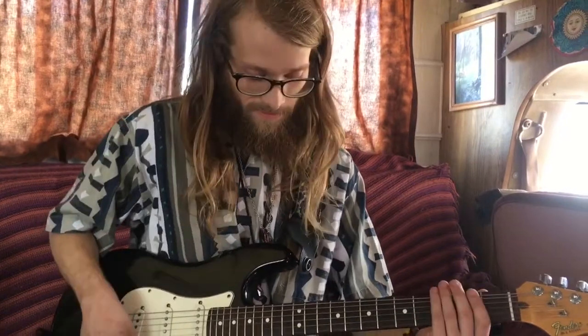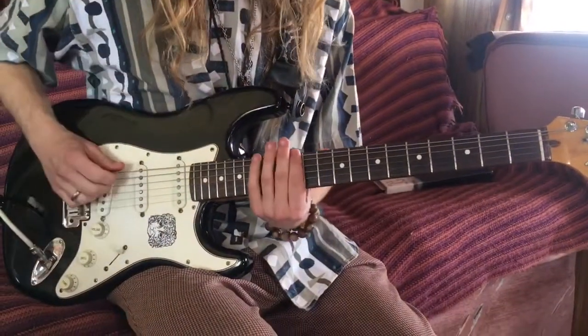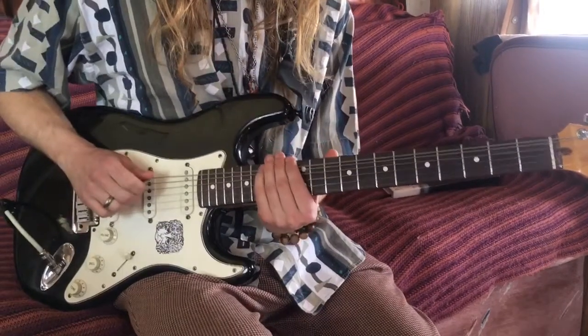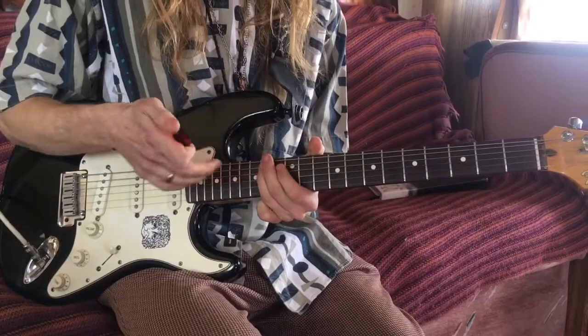So now let's look at adding some Dorian notes to our E minor pentatonic scale. Here's the position and scale shape that we're going to be using. We're starting on the 12th fret position, going up to the 15th again, repeating the same pattern as our normal pentatonic scale.